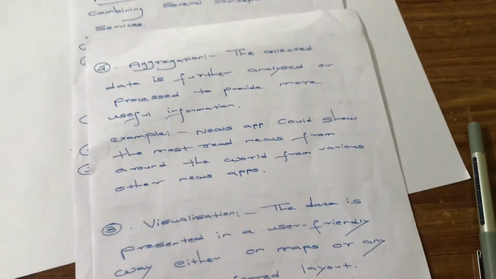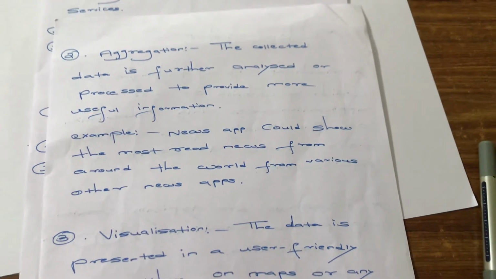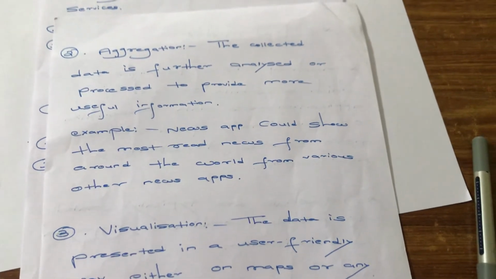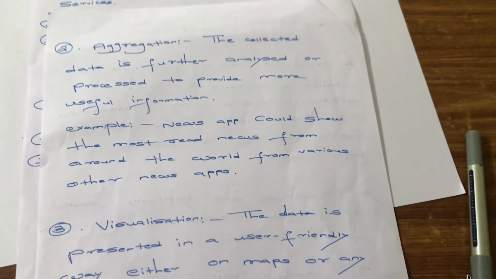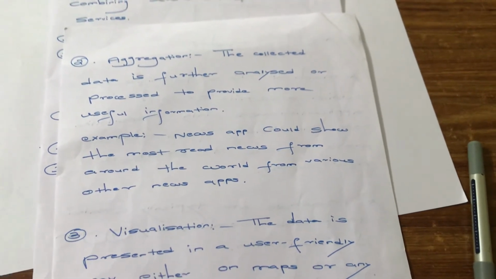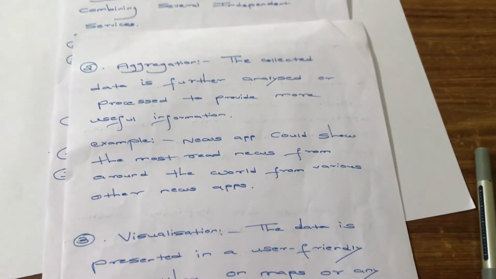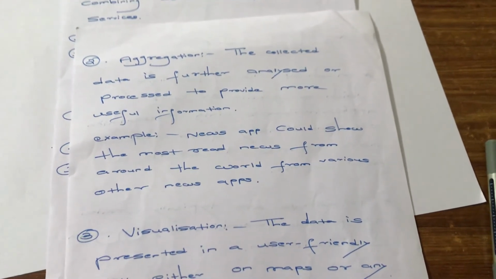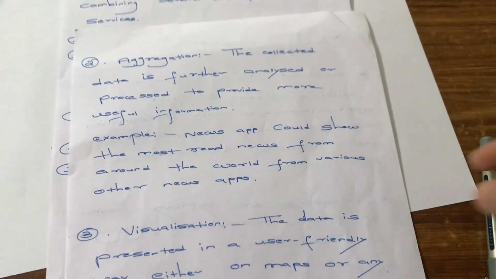Okay, and the second one is something called aggregation. The collected data is further analyzed or processed to provide more useful information. For example, a news app could show the most read news from around the world from various other news apps. All the news are important, but if you come up with a new news app wherein the main important news that is read by a number of users is highlighted, that will be more important and more useful also. So that is a kind of aggregation quality.